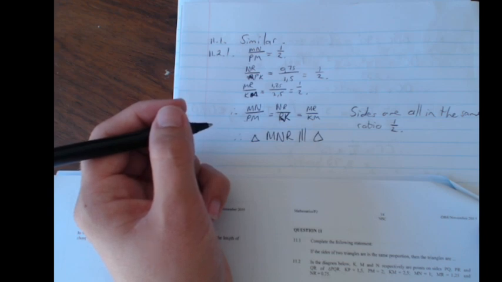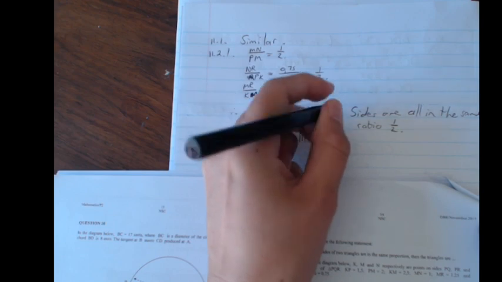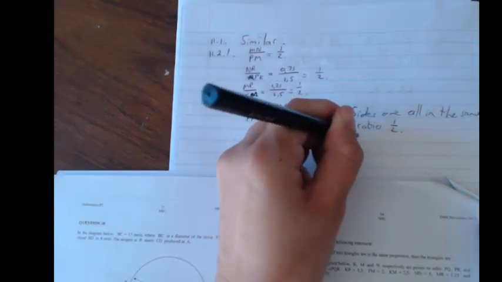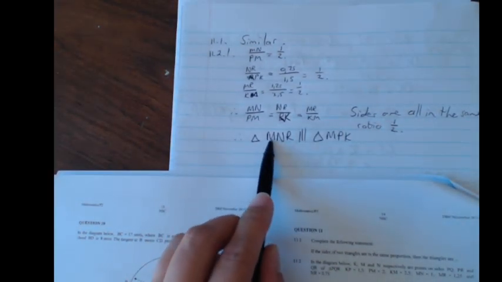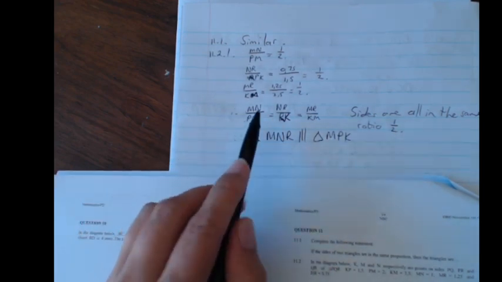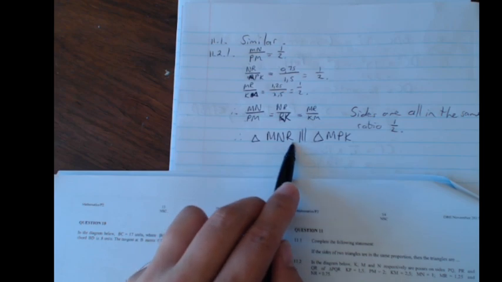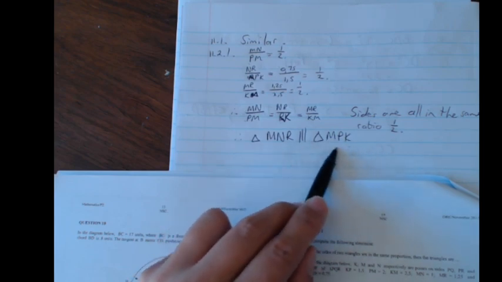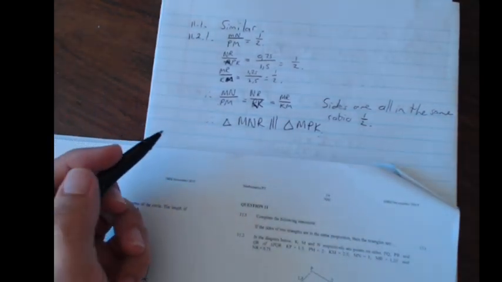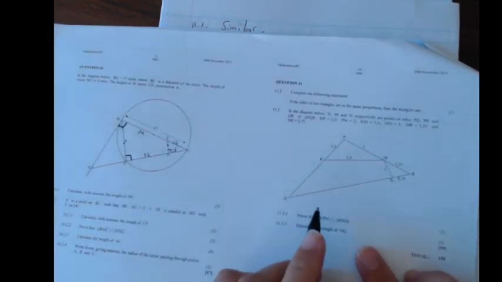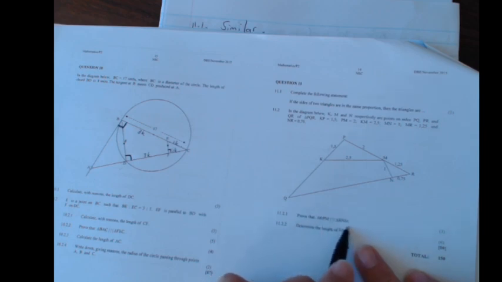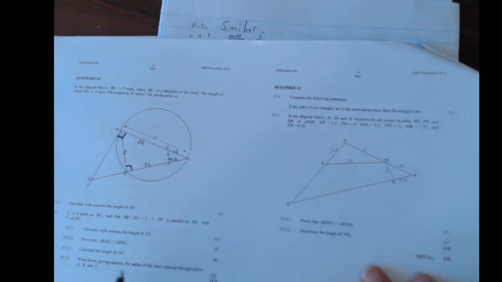I think it should be MPK. I'm just going to check quickly. MN over MP is equal to NR over PK is equal to MR over KM. Yeah, okay, just check that holds up. Or you can just write it like this, because they would not give it to you in the wrong order. So since they gave you the order there, you can work with that as well.